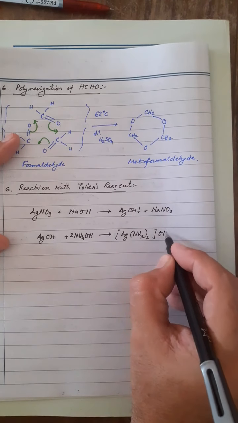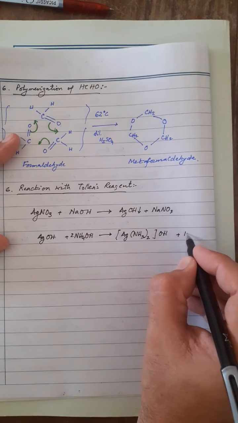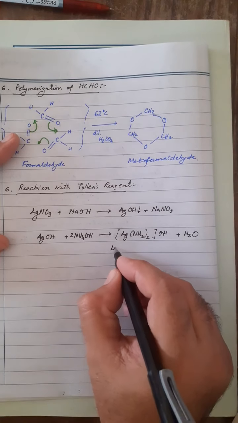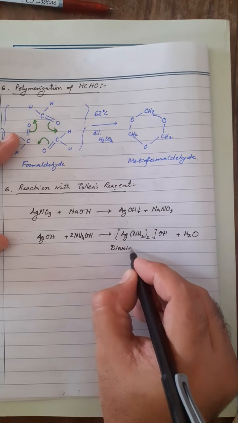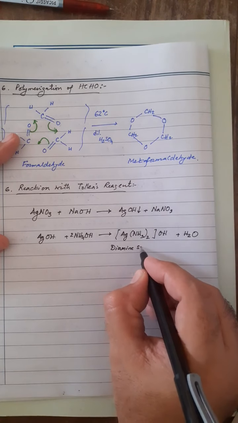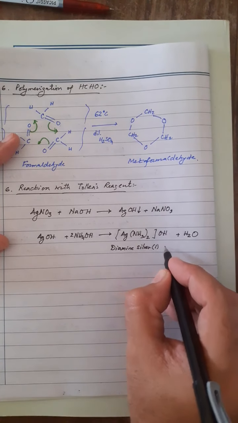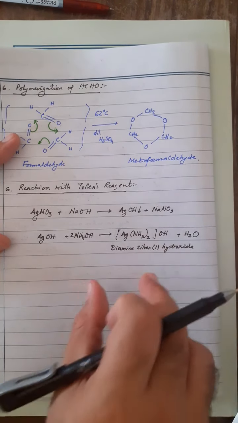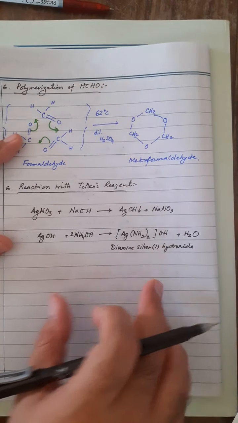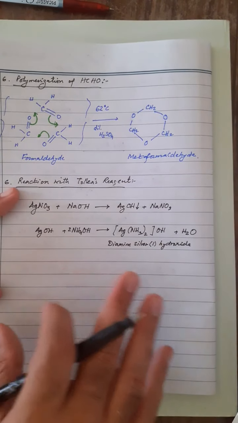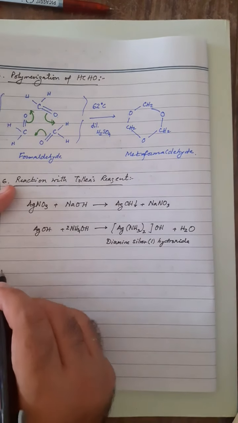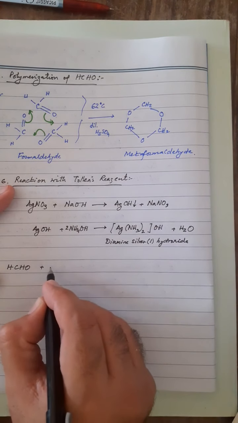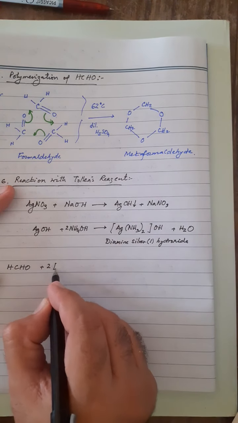This is a complex. This is aqueous, dissolved in water, totally transparent solution. It's called diamine silver(I) hydroxide. Now this is the product to which we will add glucose or formaldehyde, and then the magic happens. Now this is the HCHO formaldehyde. This is our diamine silver.